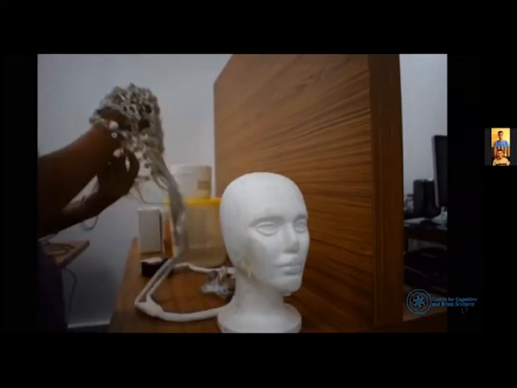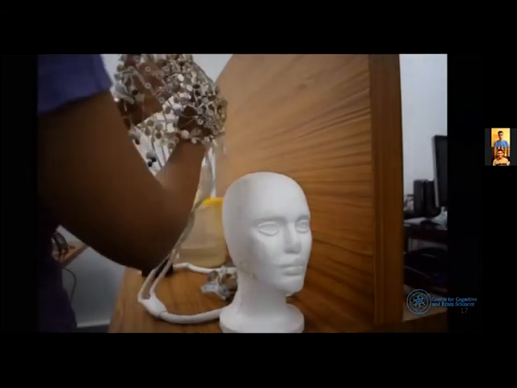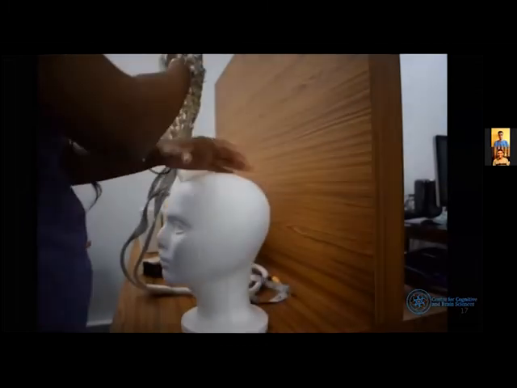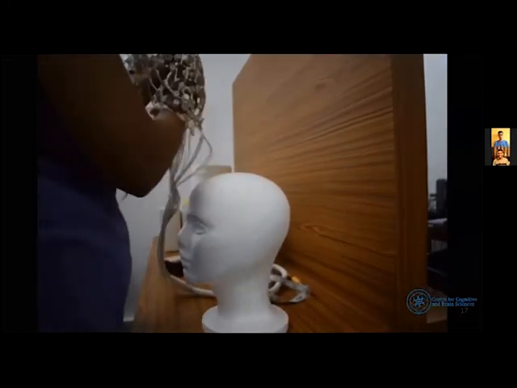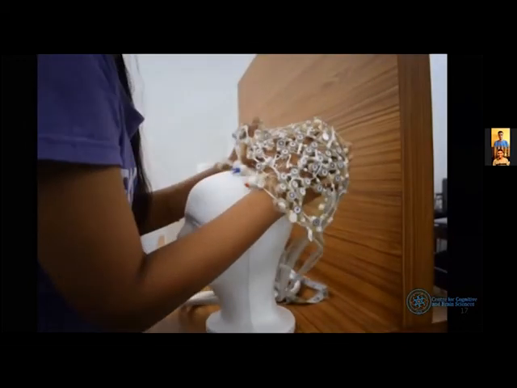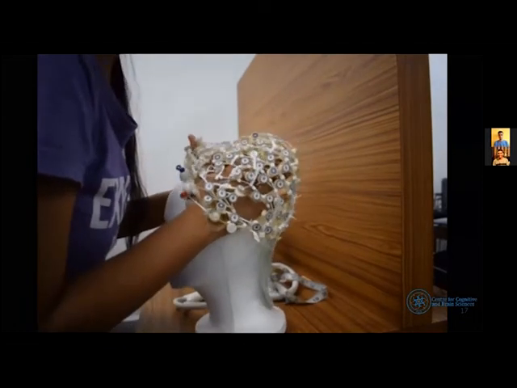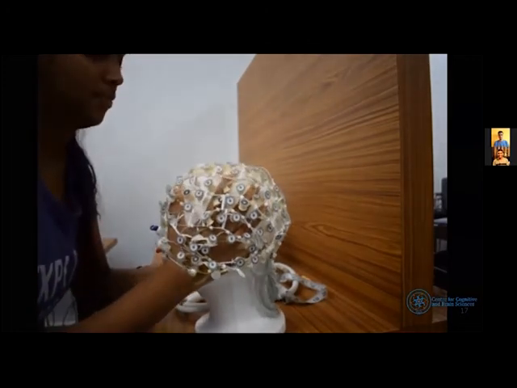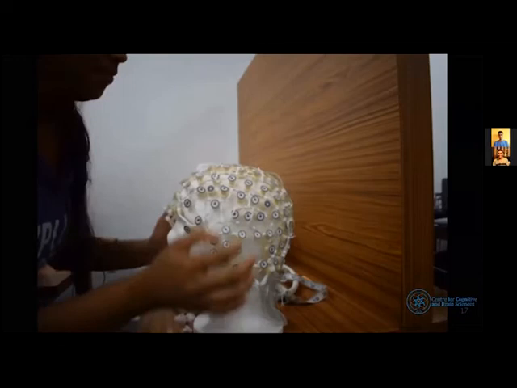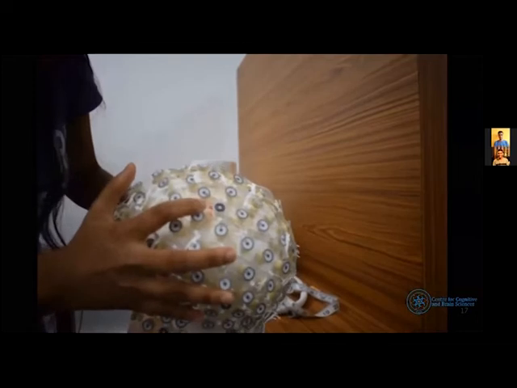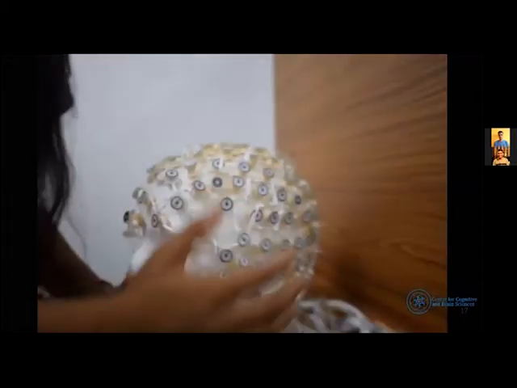The cap needs to be held delicately. It can break easily, and we place one of our fingers on the central electrode, locating the CZ in the center, and we place it on the head. So you can see the careful placing of the cap on the mannequin.